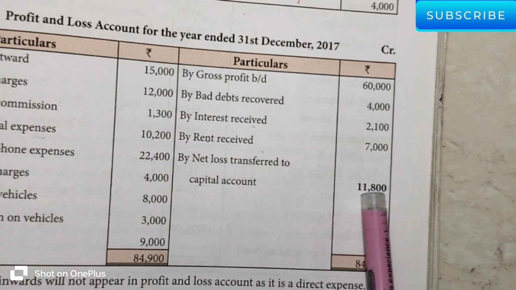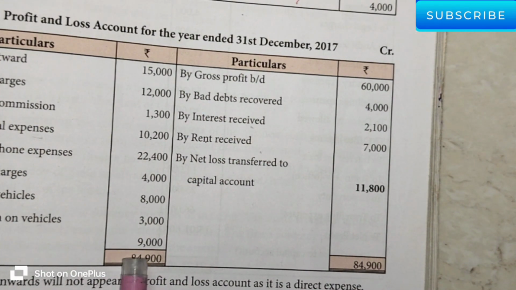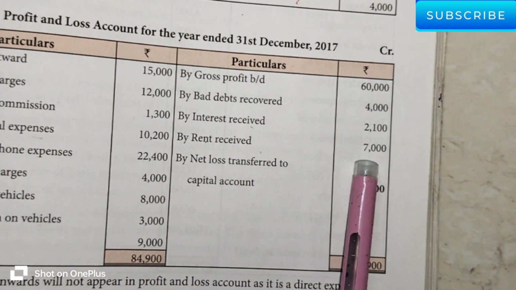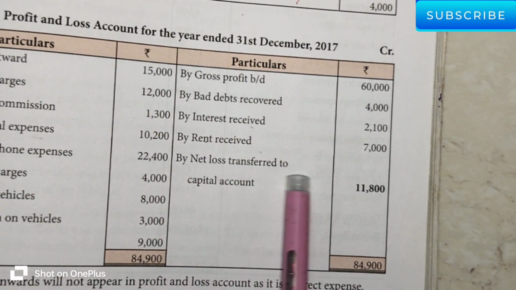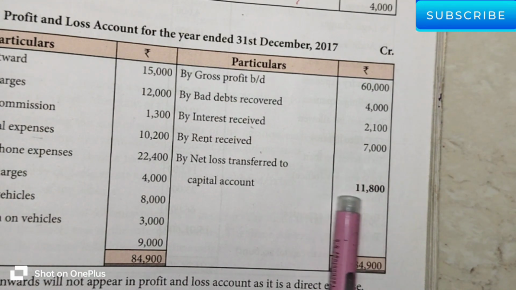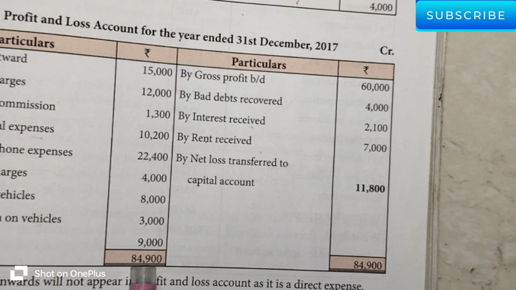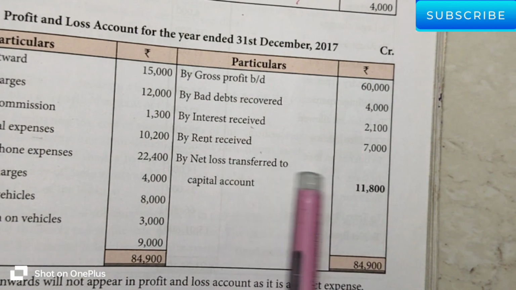Okay, so listen, if the total of the debit side exceeds the credit side, the difference is termed as the net loss. So the difference value is 11,800. This is the net loss, because we have the higher value on the debit side. The total of the debit side exceeds the credit side, so the difference is termed as net loss.